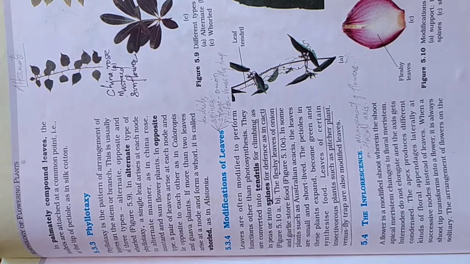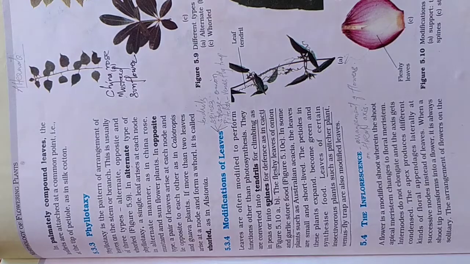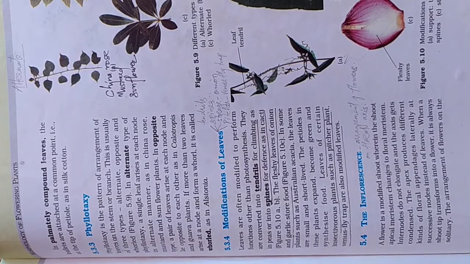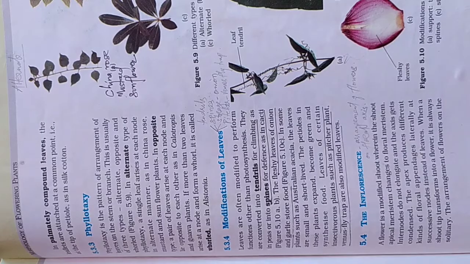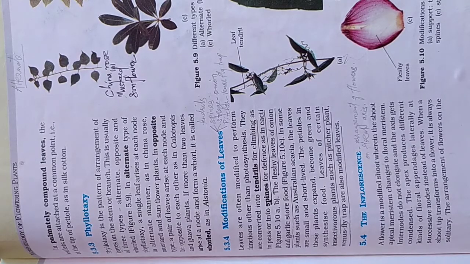Inflorescence is the pattern of arrangement of flowers on the floral axis, how the flowers are arranged on the floral axis. We know that a flower is a modified shoot. The shoot apical meristem, when I say apical, it is the tip portion, the meristematic portion which grows very rapidly to form the apical part of the plant. That apical meristem changes into the floral meristem, from which the flower will arise.